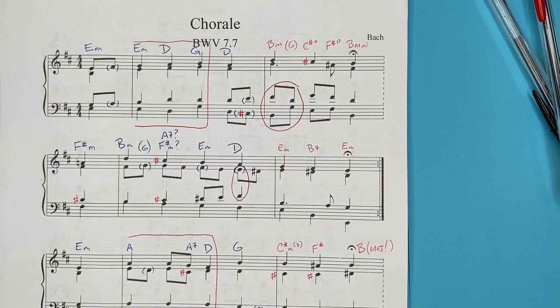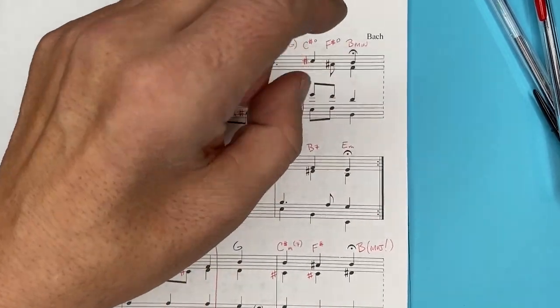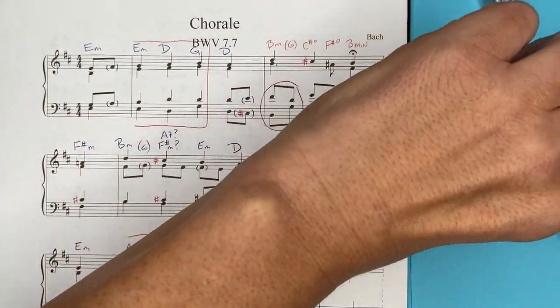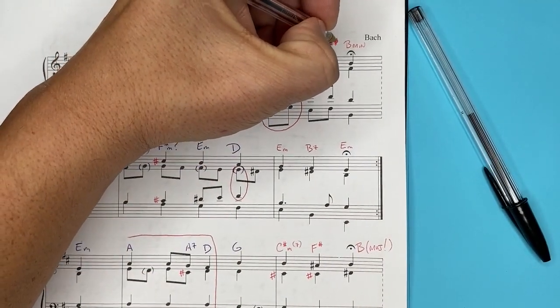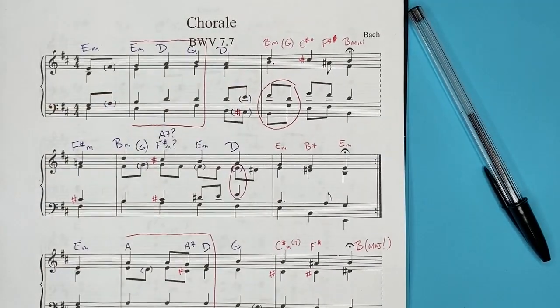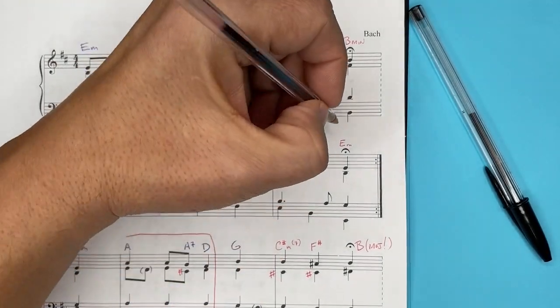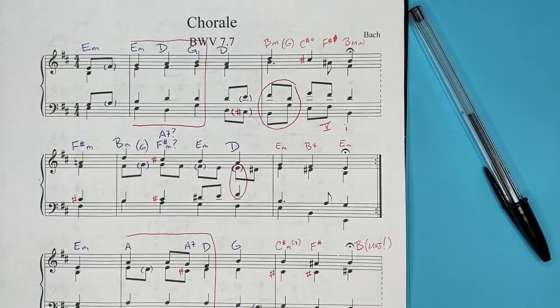And this clearly feels like a 5-1. Oh, that shouldn't be diminished. My apologies. That should be just plain old F sharp major: F sharp, F sharp, A sharp, C sharp. Okay, so this is a 5-1 authentic cadence in B minor, right?